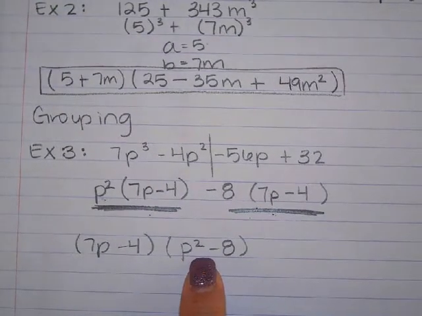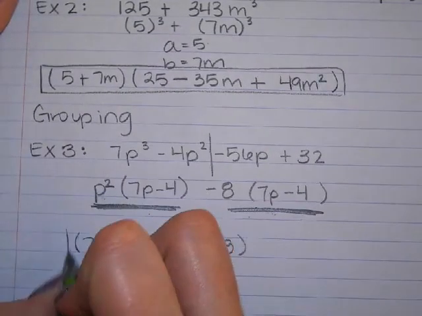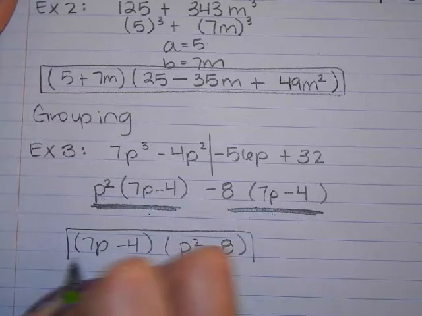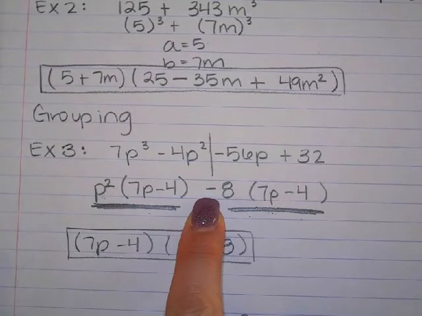That almost looks like difference of squares, but what's wrong with it? Yeah, 8 is not a perfect square, so we're done. Because it wasn't multiplied. Squared is repeated multiplication. This wasn't repeated multiplication because that's not a times sign right there.